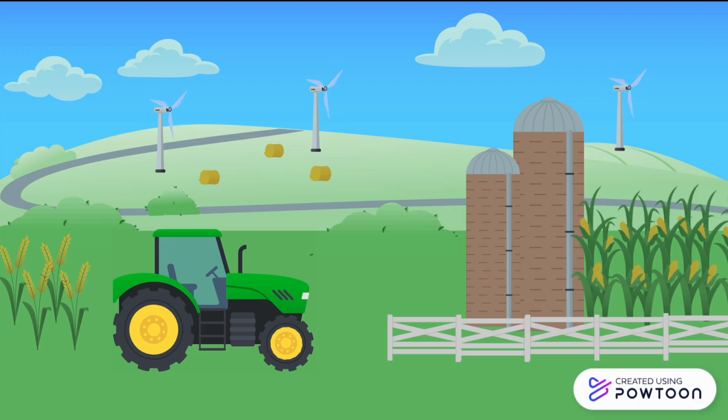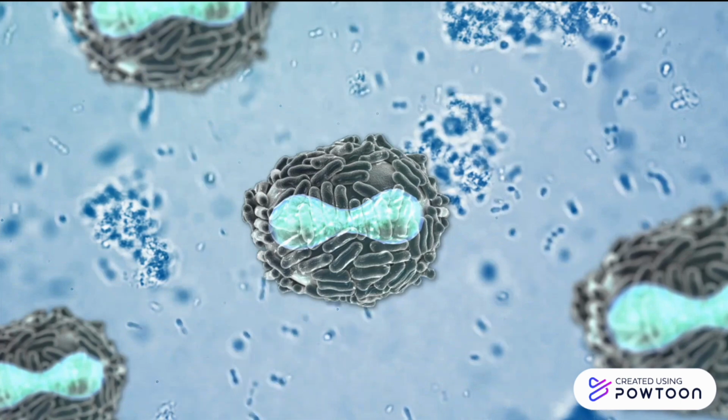Microevolution helps us understand how species, including us, adapt to our environment. It's a reminder of the dynamic, ever-changing nature of life.